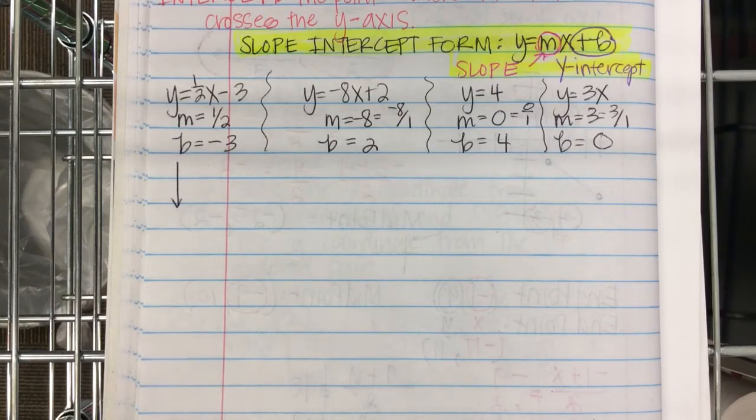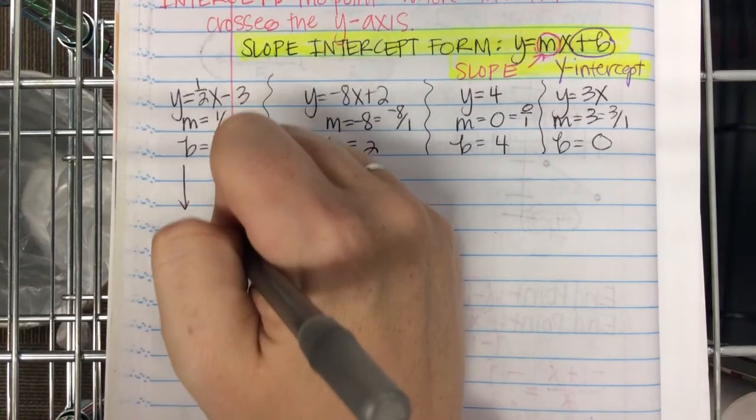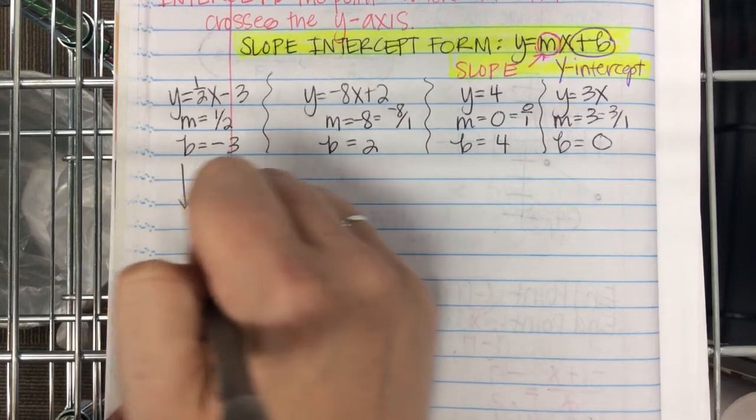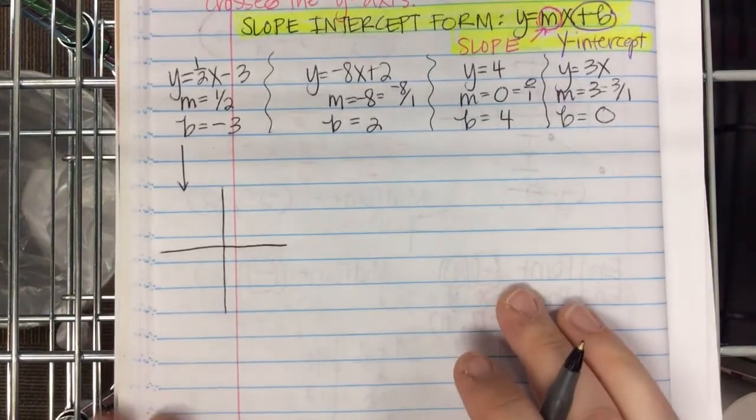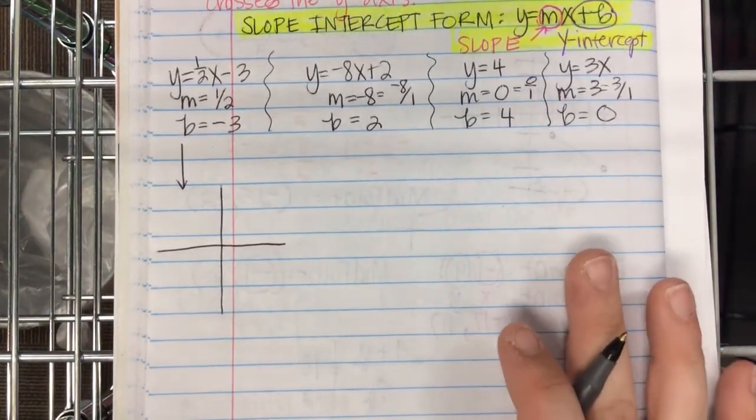Yeah, I can do it. Yep. All right, here we go. Draw the graph sometime.